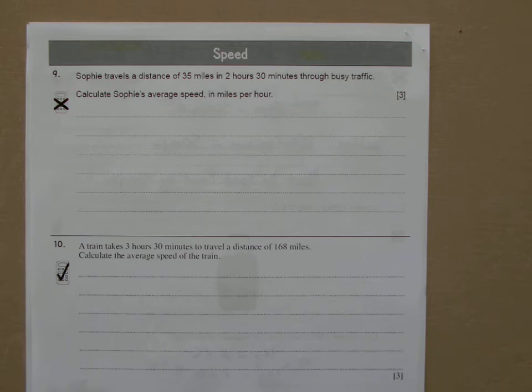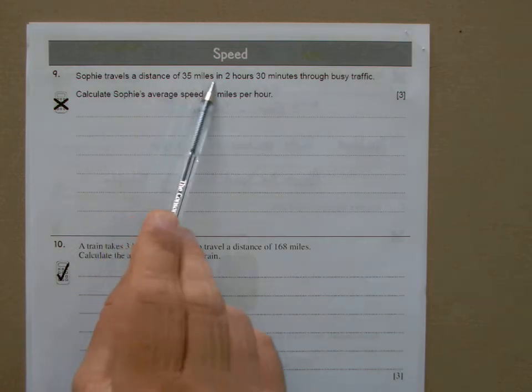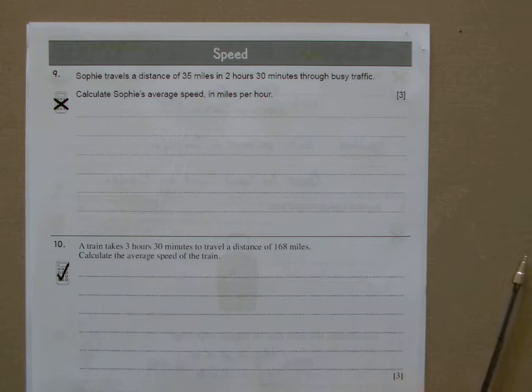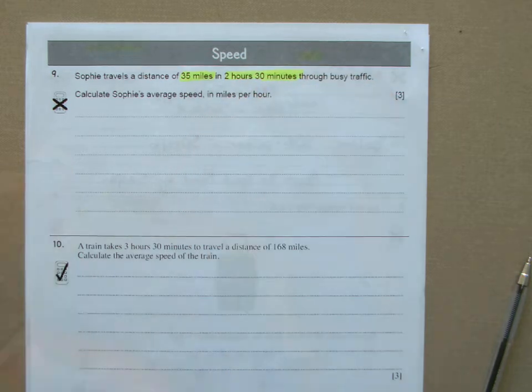Speed is distance over time, or we might even remember the speed, distance, time triangle, which I'll refer to in question 10 now. But this is non-calculator, so you can't use a calculator here. So I'm going to think about a different approach to working this out. First of all, I would write down exactly what she's travelling. So she's gone the whole distance of 35 miles in 2 hours and 30 minutes.